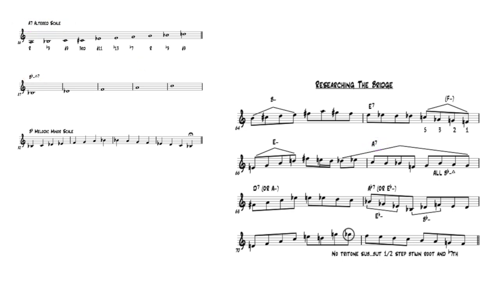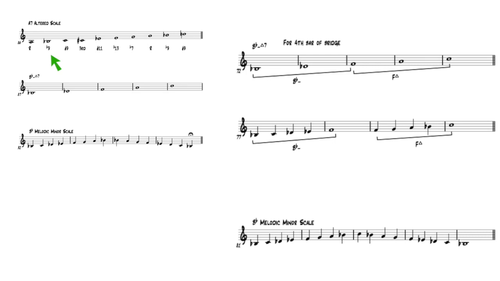Now if we start on the second of the scale, on the B flat, and play an arpeggio up in thirds, we end up with a B flat minor major 7 chord, or a B flat melodic minor scale if you include all of the notes.